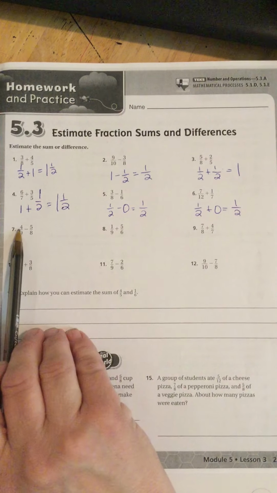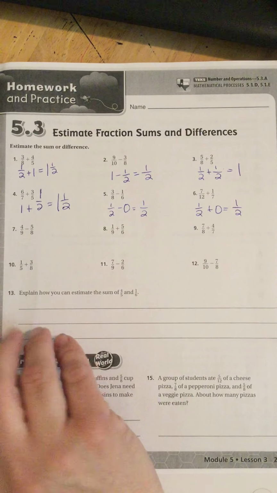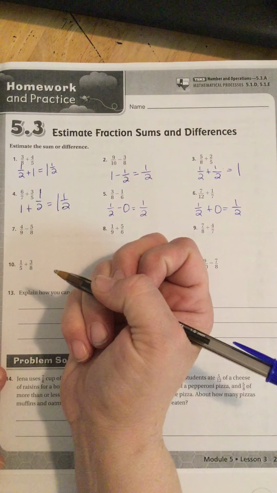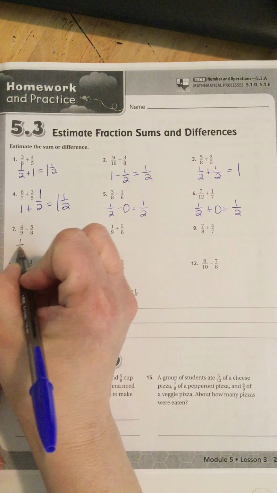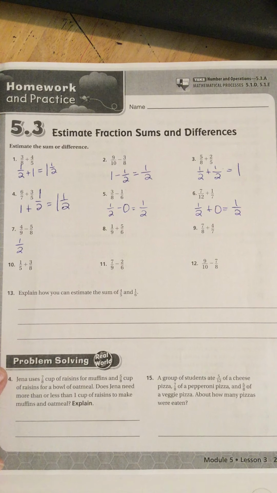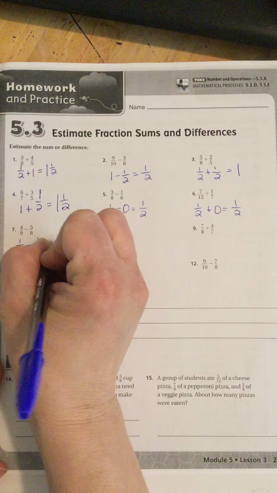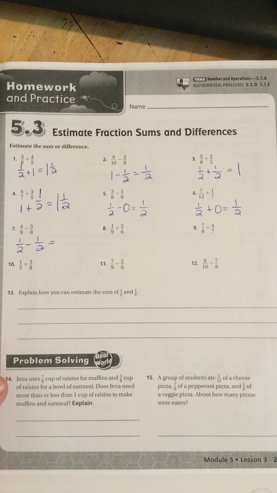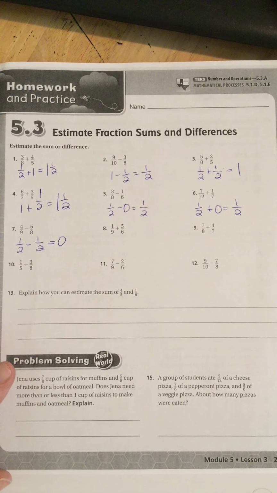Okay. 4/9 minus 5/8. 4/9 is close to what? All right. I would think 1/2, right? And 5/8, 1/2. And if you have 1/2 and you give 1/2 of it away, you're not going to have anything left, are you? Okay?